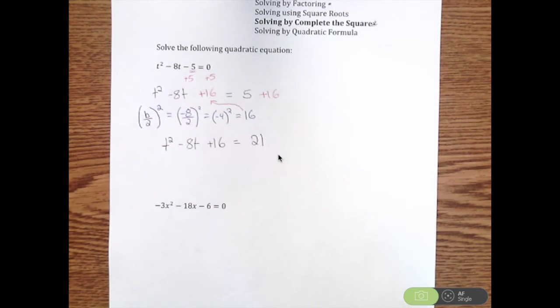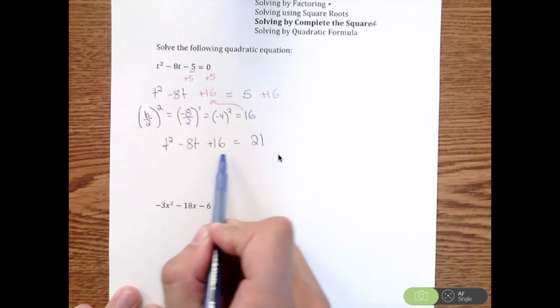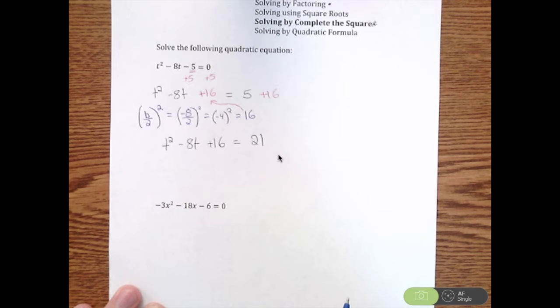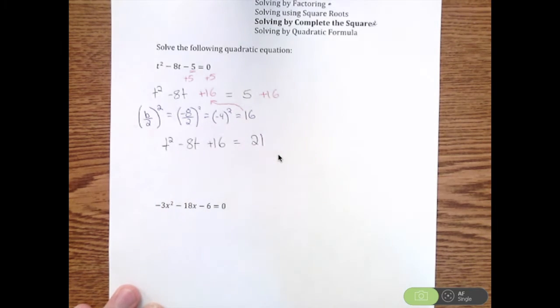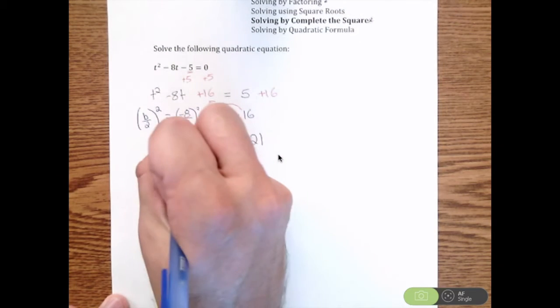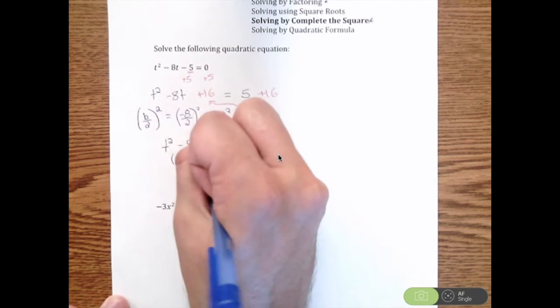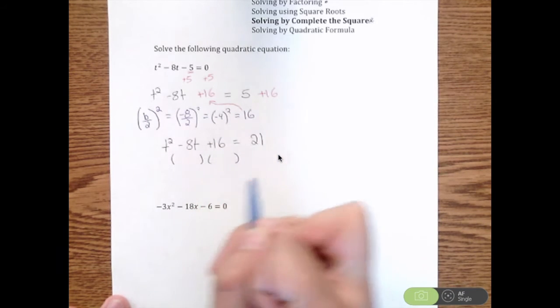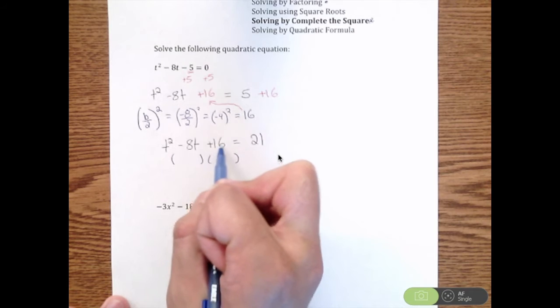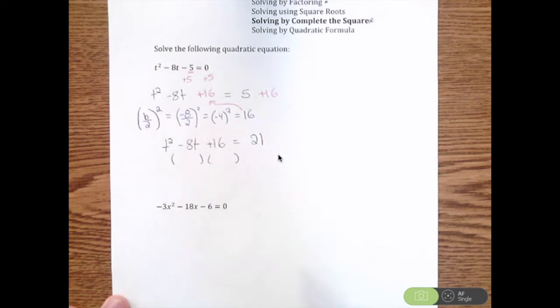So what I've done by completing the square is I've allowed myself to actually be able to factor this left side. So I have t squared minus 8t plus 16 equals 21. So what I'm going to do is factor this. I'm thinking of two numbers that multiply to 16 but add to negative 8.